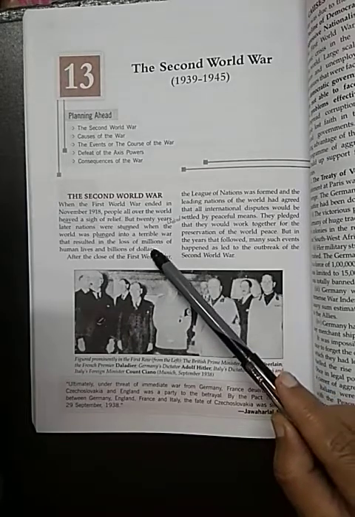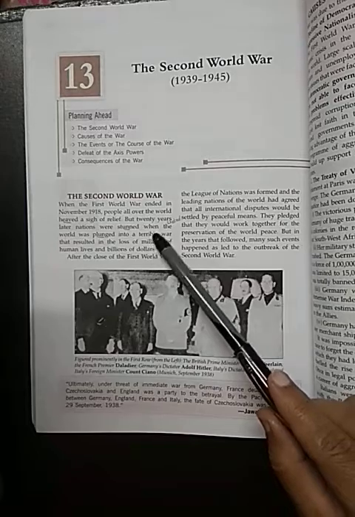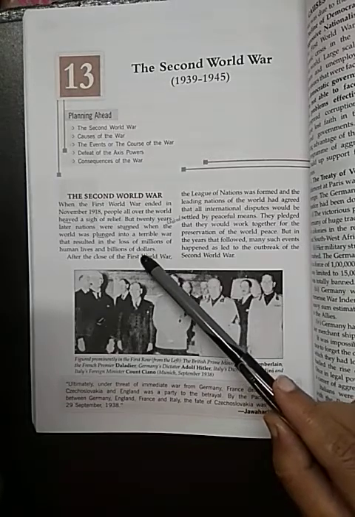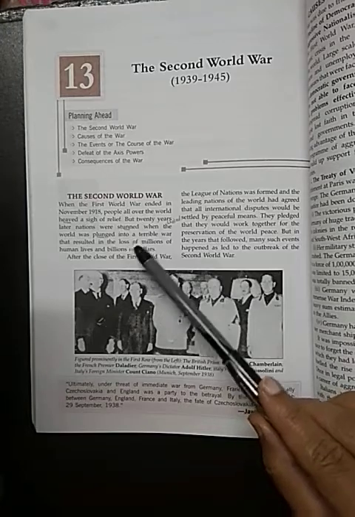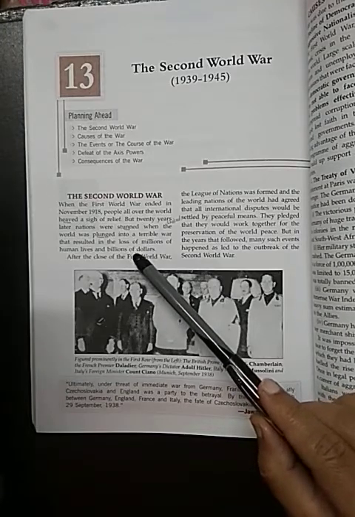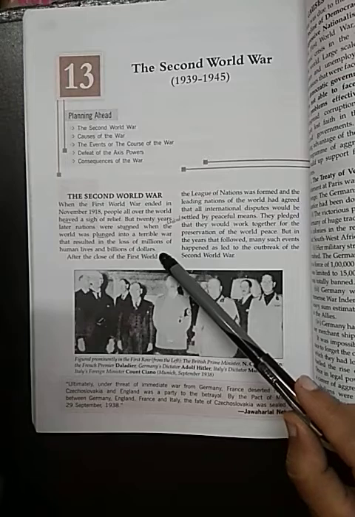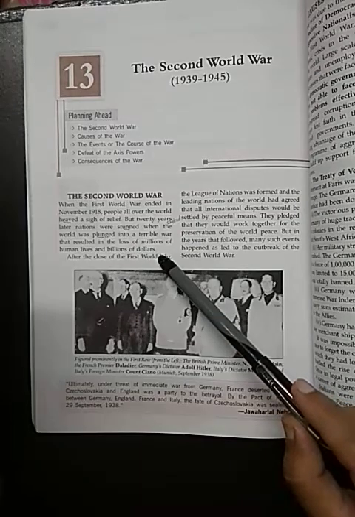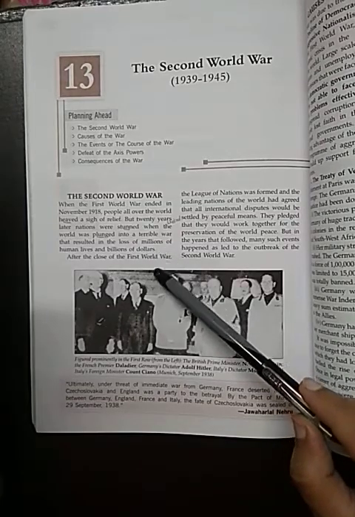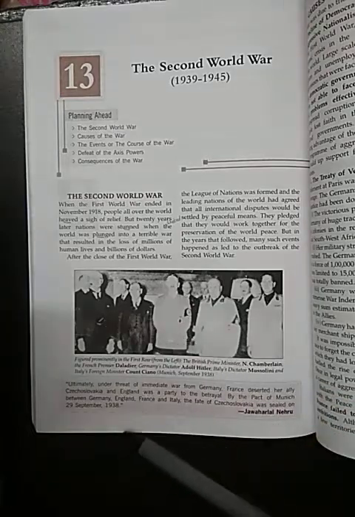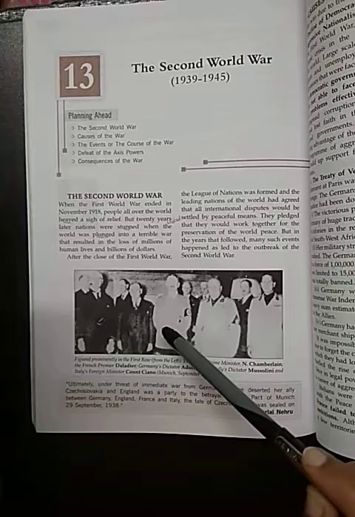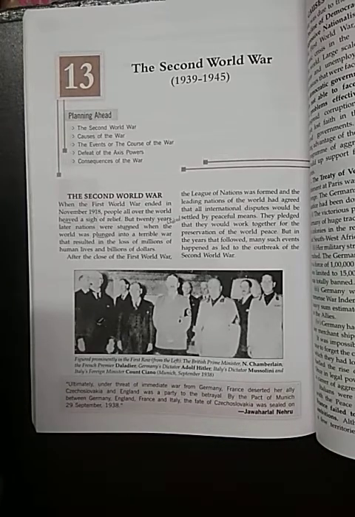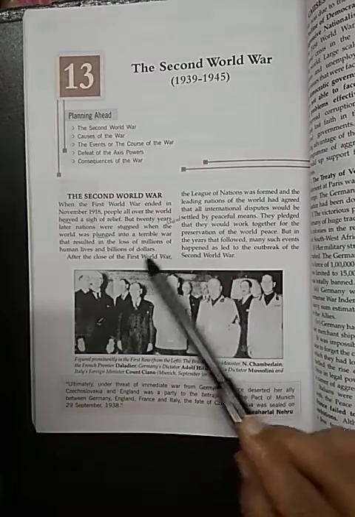After 20 years, the entire world was shocked because again there was another world war, and millions of human lives were lost and billions of dollars. It was a really very destructive war, this Second World War.